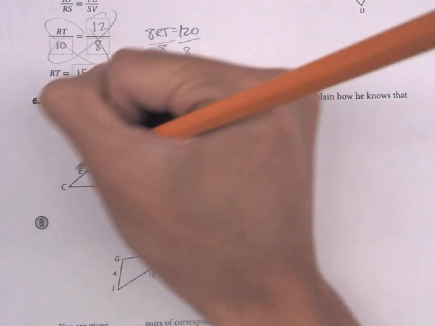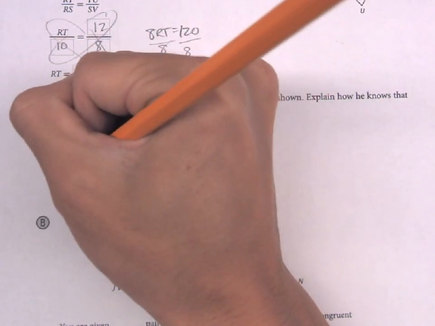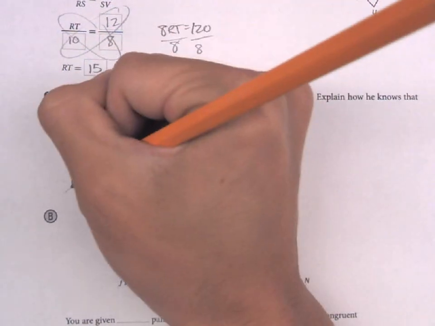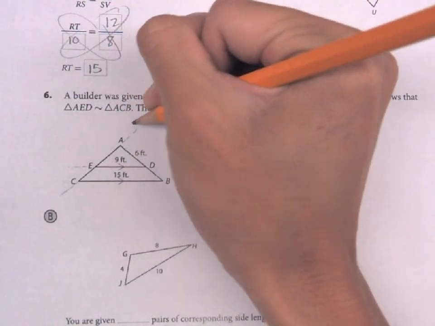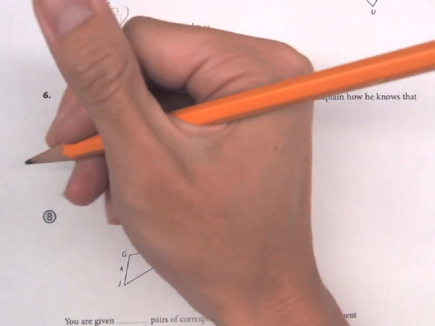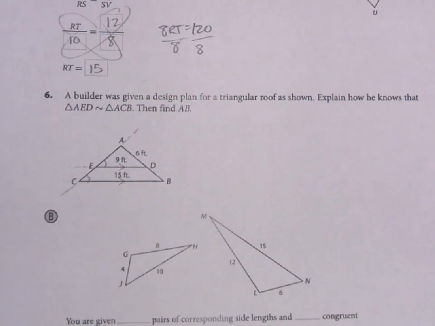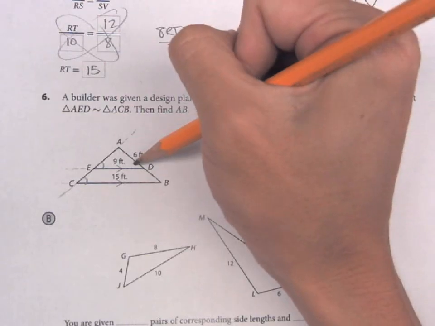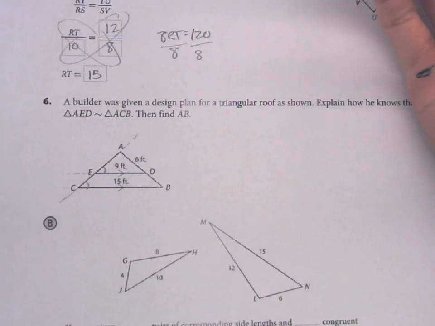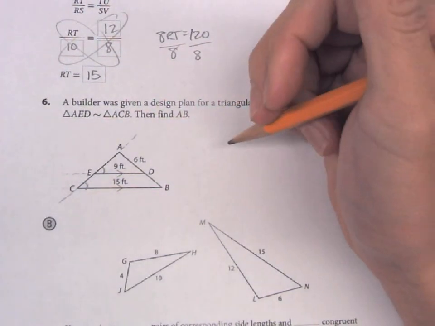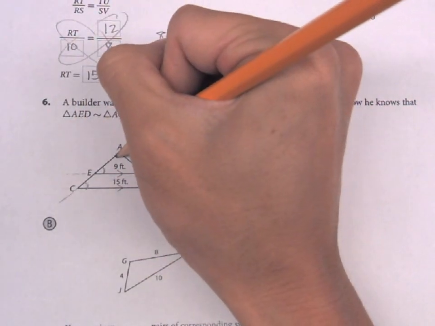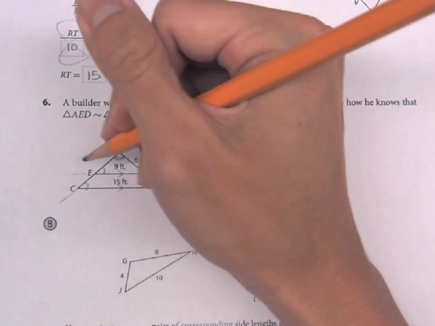You can think of this as the transversal that cuts the two parallel lines. So you could say that this angle and this angle here are called corresponding angles. You could even say that this angle and this angle here are corresponding angles.